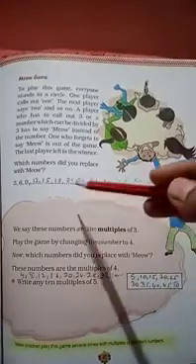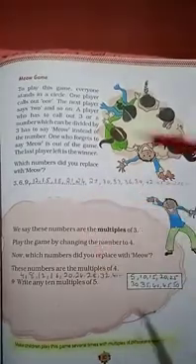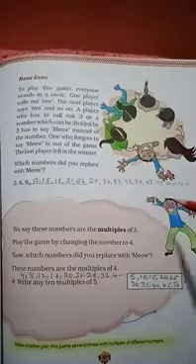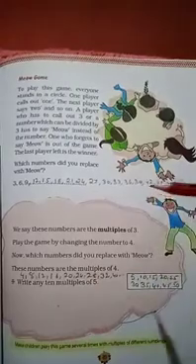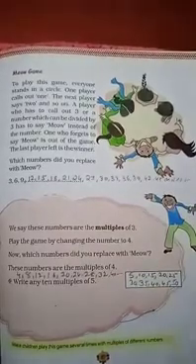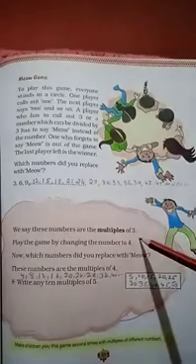Last time, what we did was a common factor. Now we are writing the multiples of 3: 3, 6, 9, 12, 15, 18, 21, 24, 27, 30, 33, 36, 39, 42, 45, and so on. These are represented as multiples of 3. We say these numbers are multiples of 3.